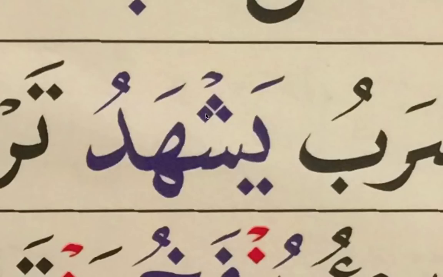Ya fatha shin sukoon yash. Ha fatha ha. Yashha. Dal dhamma du. Yashhadu.